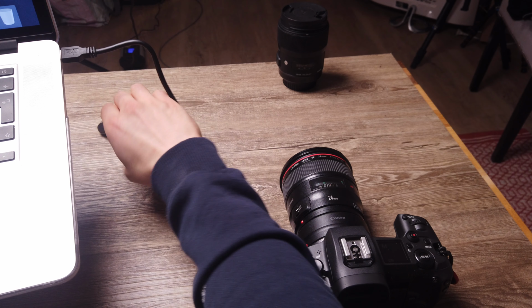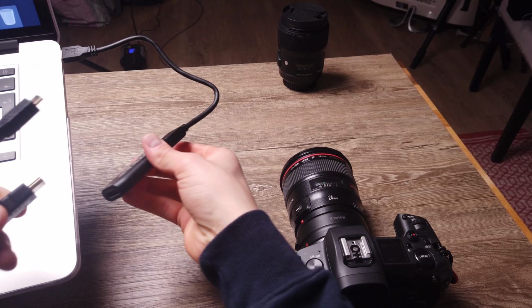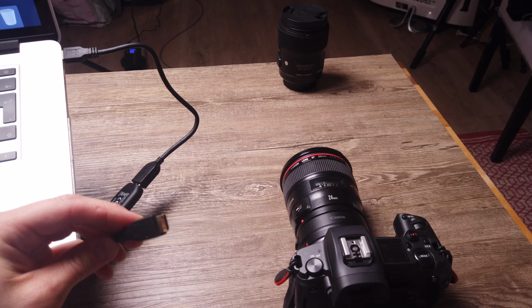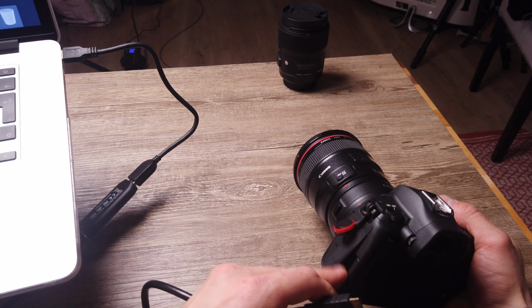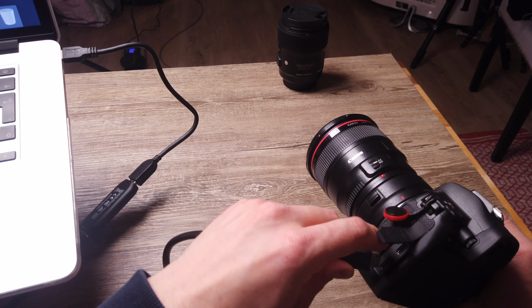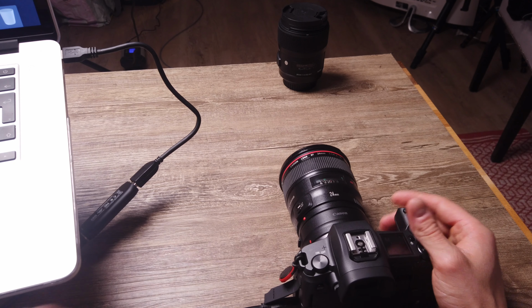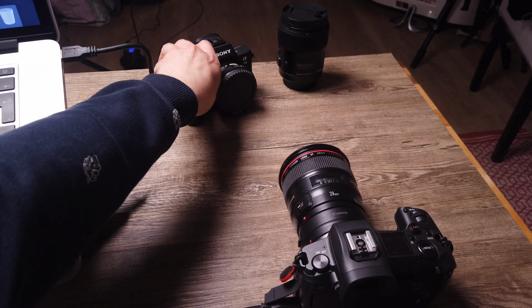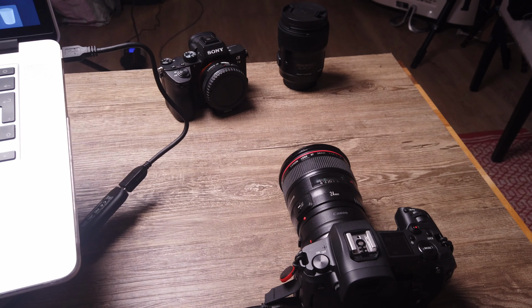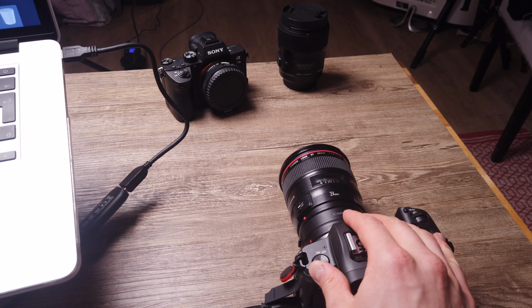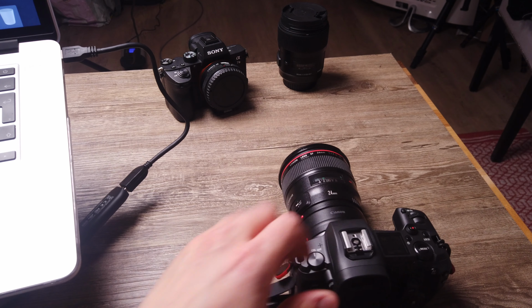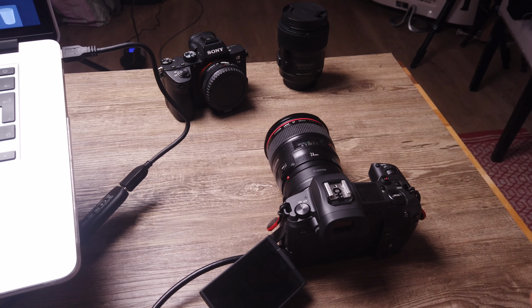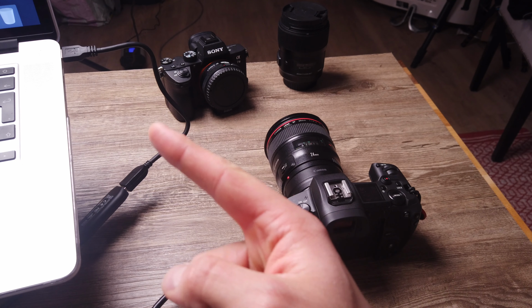So plug that into your computer, make use of the HDMI cable and plug the other side of the HDMI cable into your camera. There we go. I'll just put the Sony Alpha 7 III on that side just for demonstration purposes, and then switch on your camera. And I would like to show you that at the moment you don't see anything on the camera's display. And so let's jump on the computer.